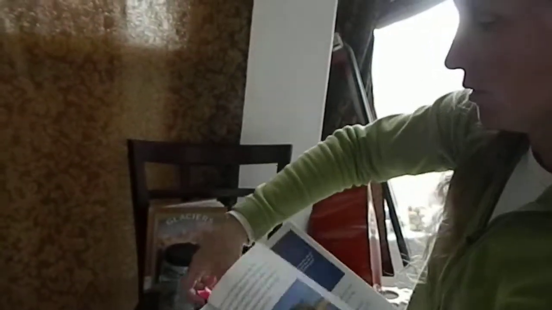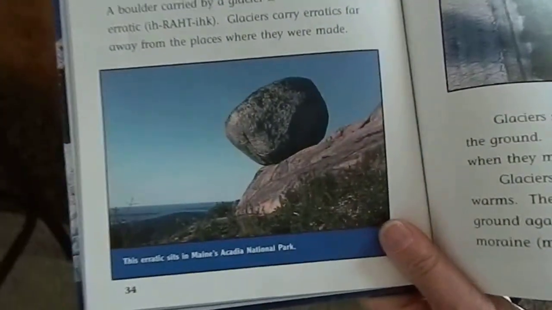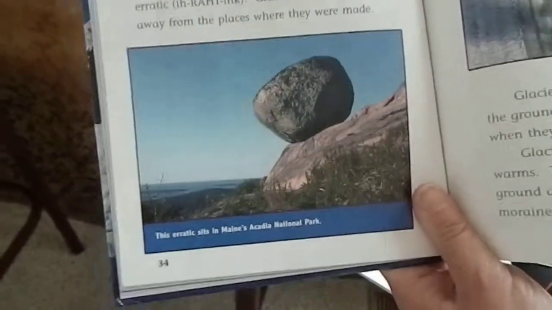Where there's just this lone boulder just left. How did that get there? Well, a glacier.